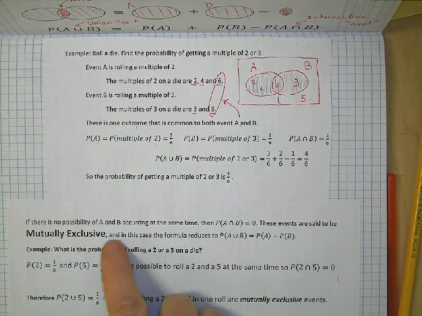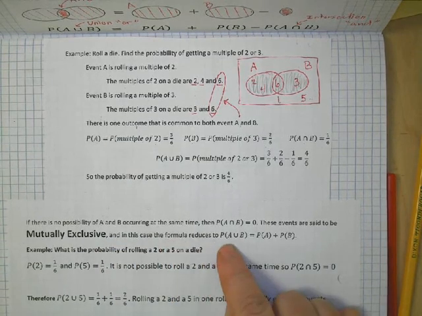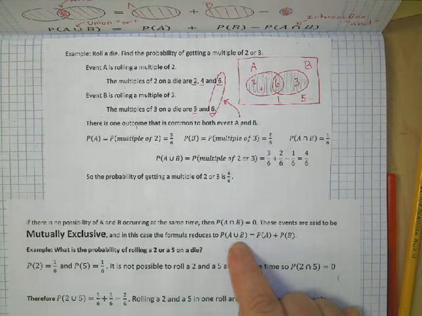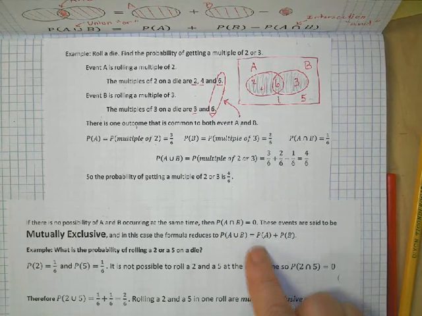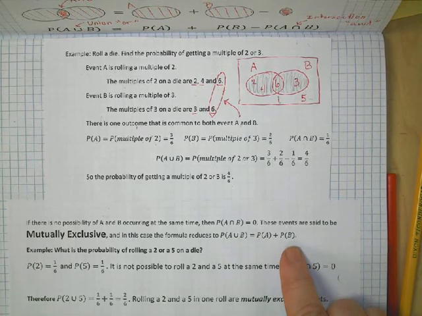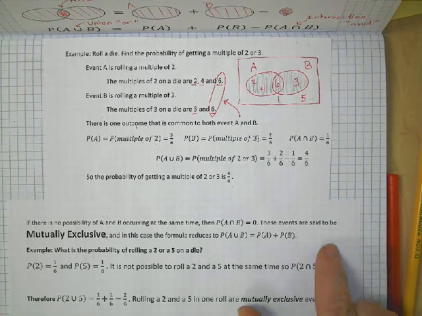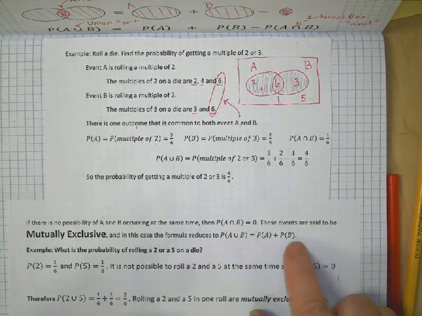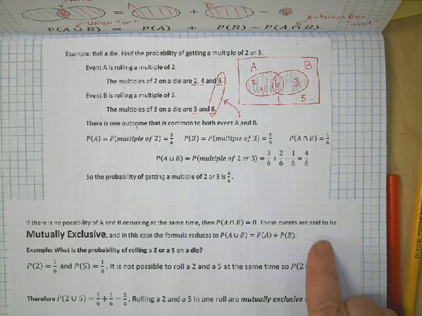So in this case, the formula reduces to the probability of A or B, the union of A and B, or saying it like it would be in a probability problem, the probability of A or B. It's just going to reduce down to the probability of A plus the probability of B, because minus the intersection, well, if the intersection is 0, then obviously there's nothing to subtract. And here's an example of that happening.